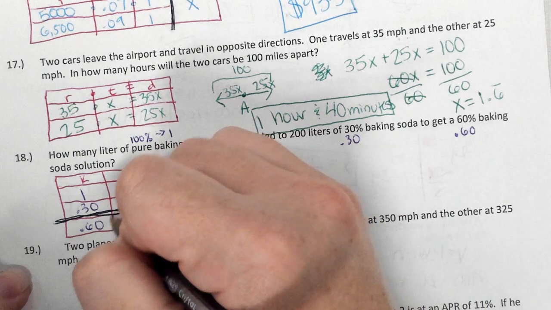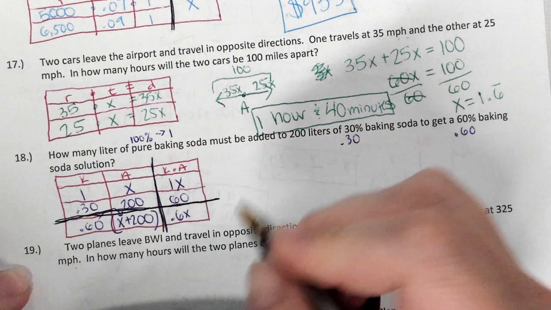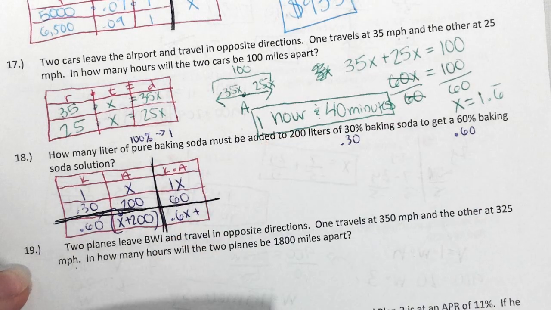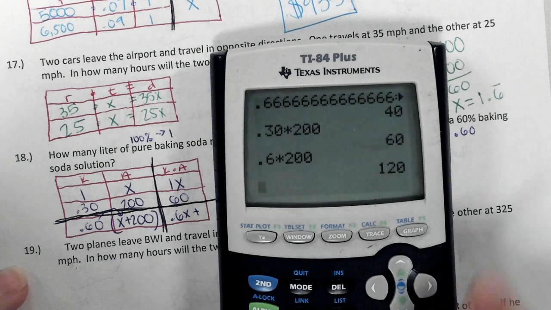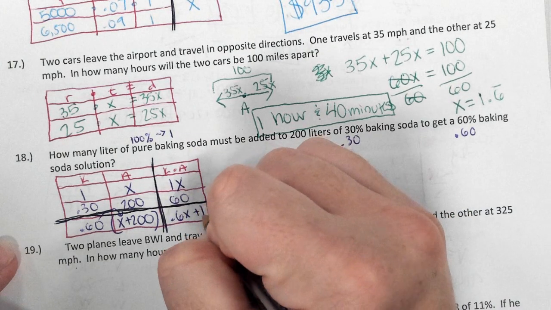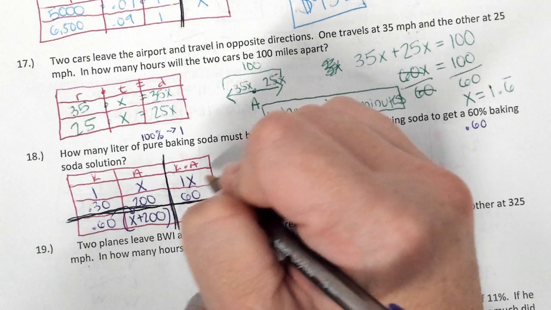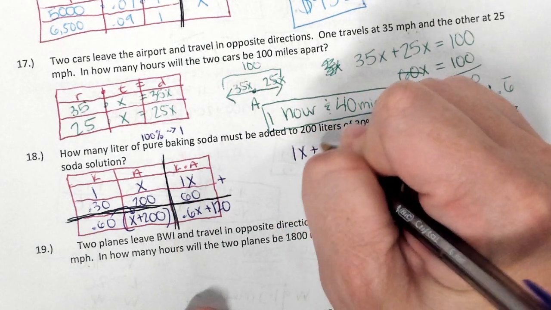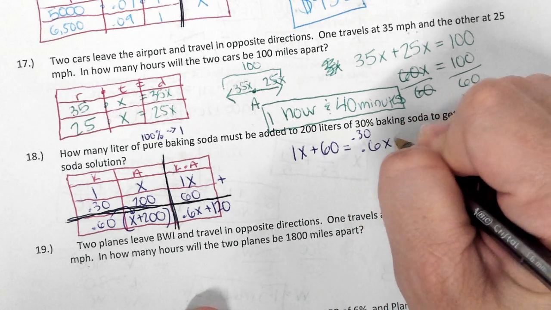Here we're going to distribute because we have a plus sign, so 0.6x plus 0.6 times 200 is 120. And remember we set it up the same way every time. So 1x plus 60 equals 0.6x plus 120.